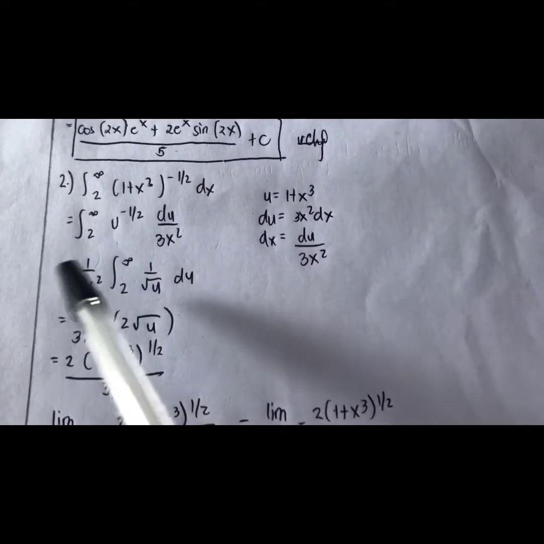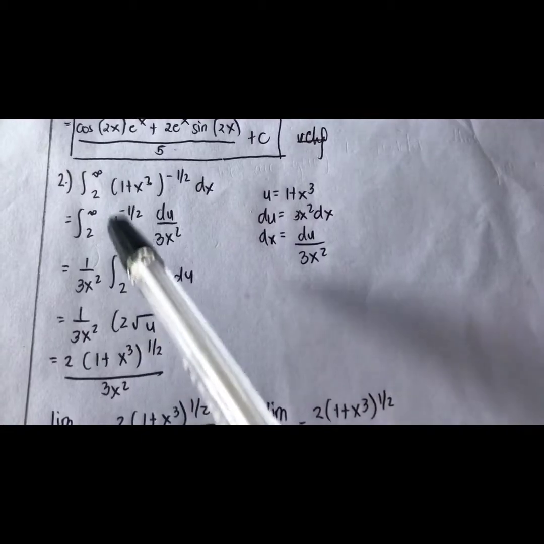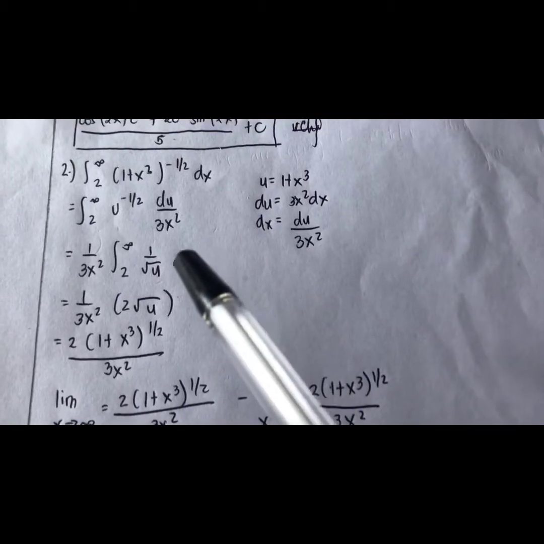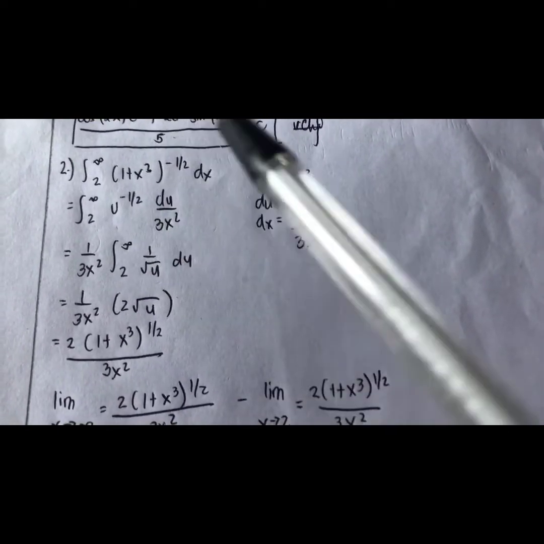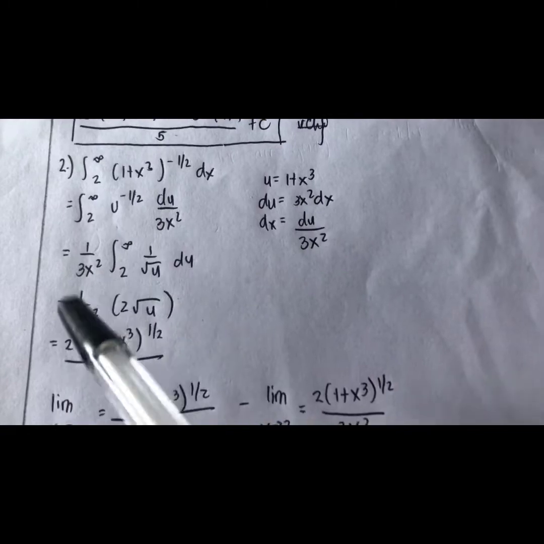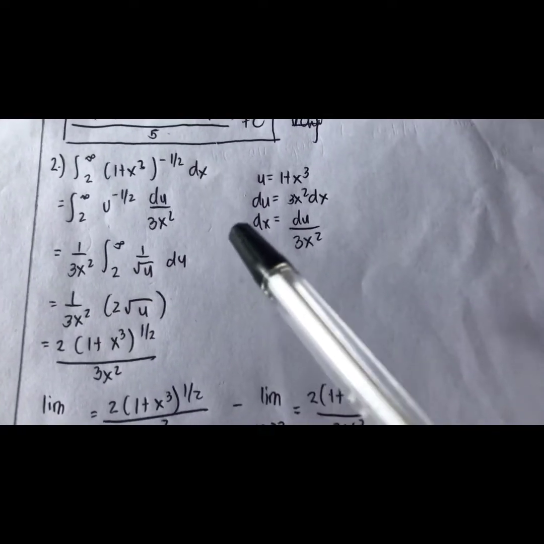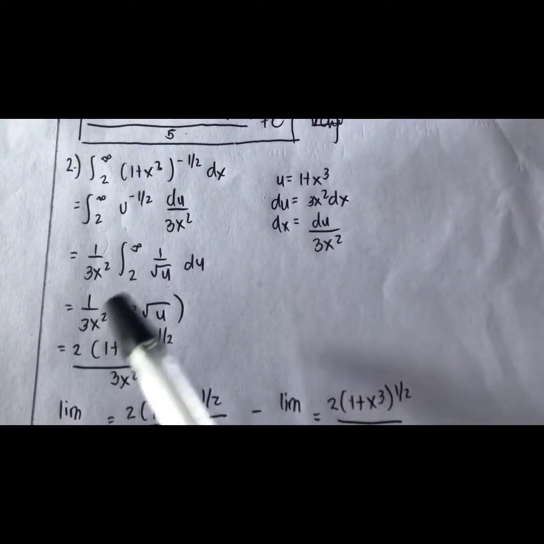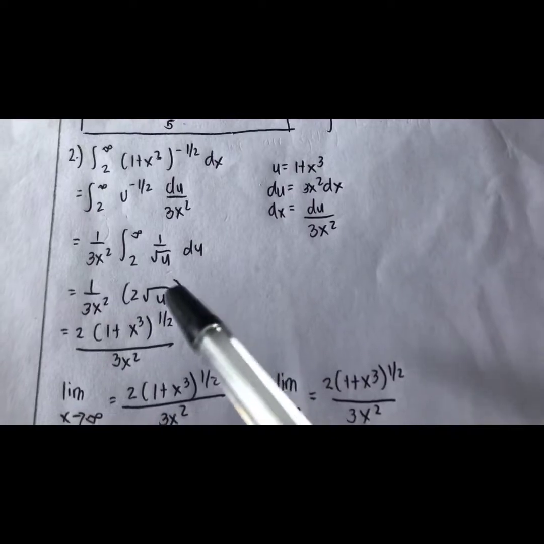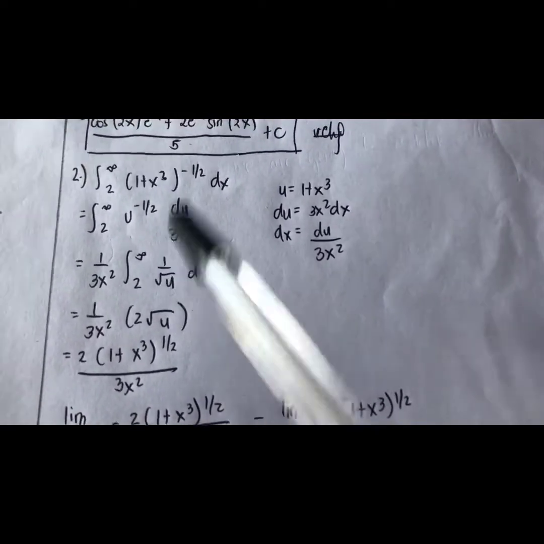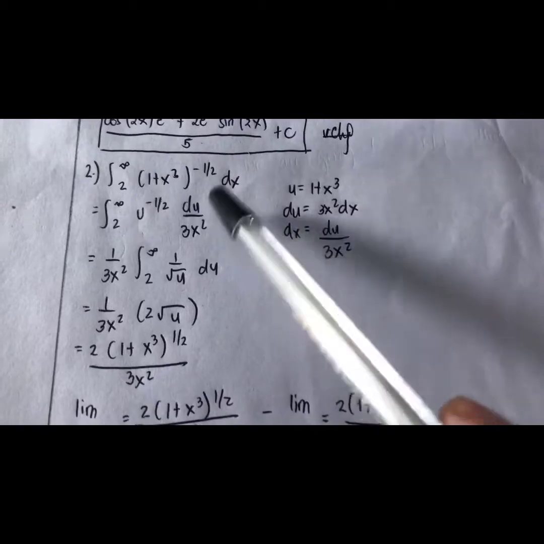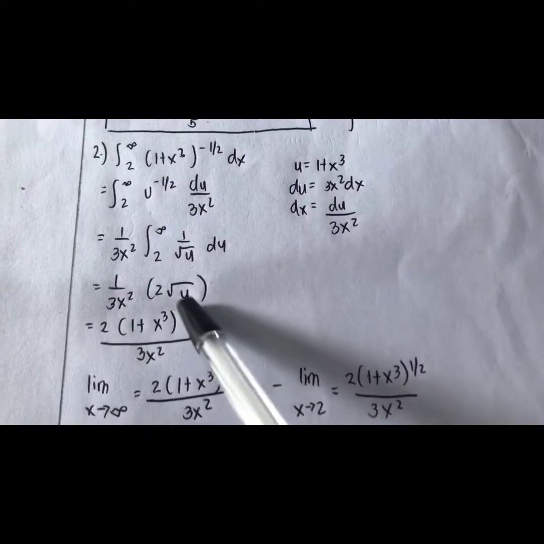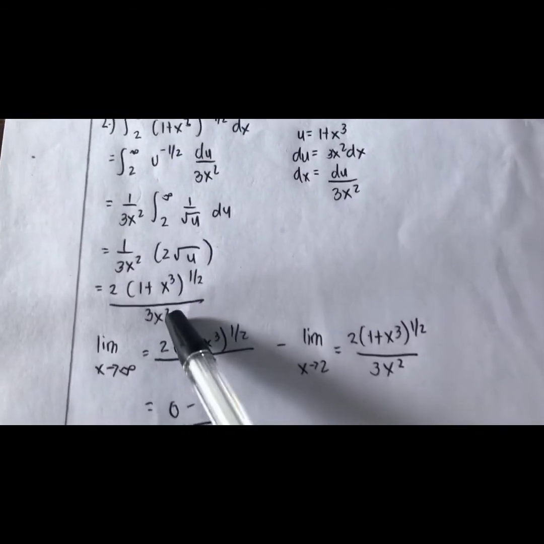So we will have 1 over 3x squared, the integral of 2 to infinity, 1 over square root of u du. Now, 1 over square root of u du, we can write it as 2 over square root of u using the power rule of integration. So we'll have 1 over 3x squared times 2 square root of u. Now, if we undo the substitution that we did on this part, we will have 2 times the quantity of 1 plus x cubed raised to 1/2 over 3x squared.